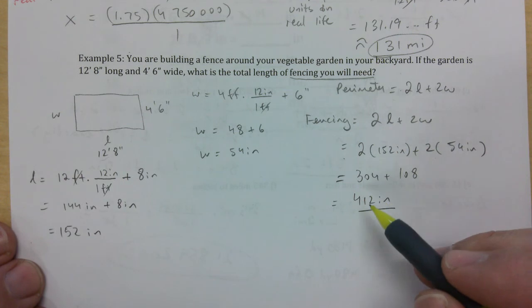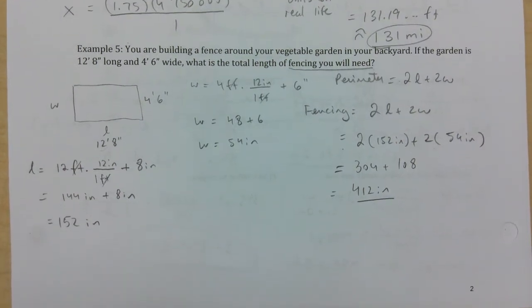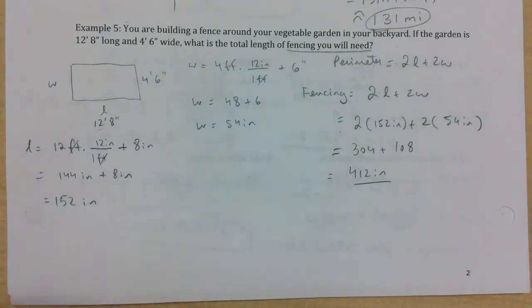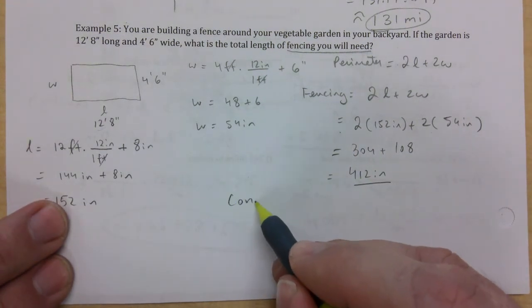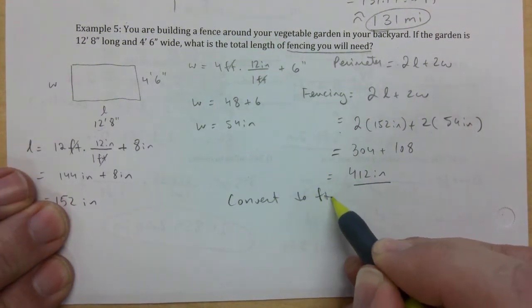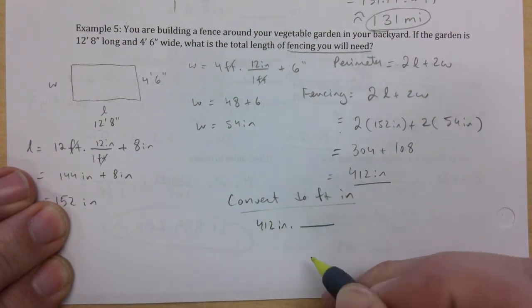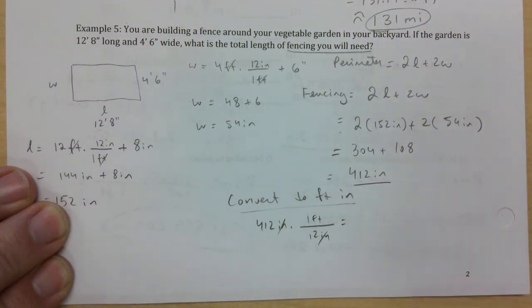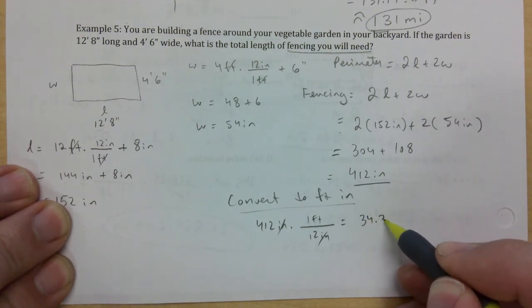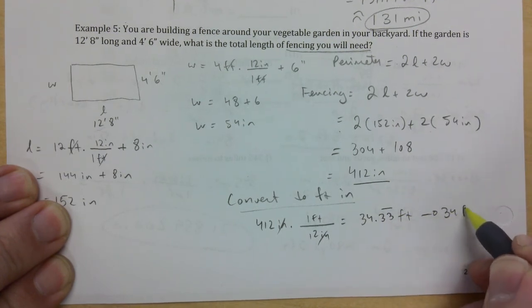But what if you were asked to convert this, because you're not going to go and say, hey, I need 412 inches of fencing, right? You don't talk about a big distance like that in inches. So we will convert back to feet and inches. So we take the 412 inches, and we know that 1 foot has 12 inches. Cancel the inches. Go 412 divided by 12, and that's 34.33, and that's repeating feet, which gives you 34 feet.